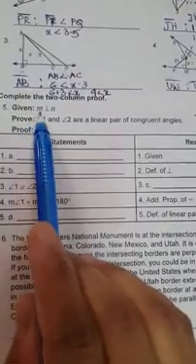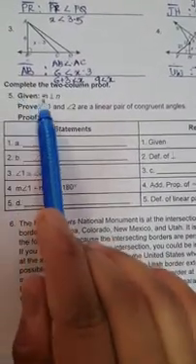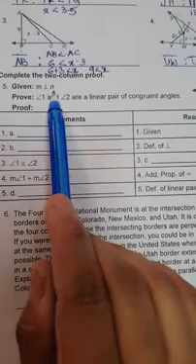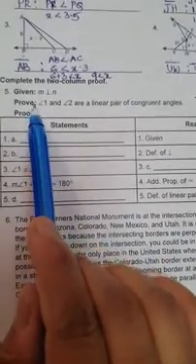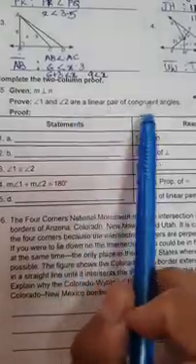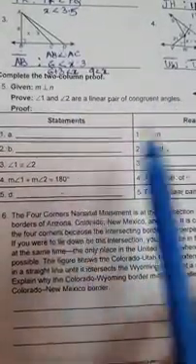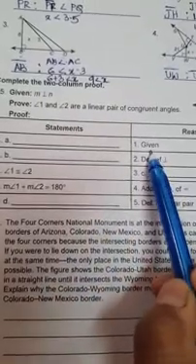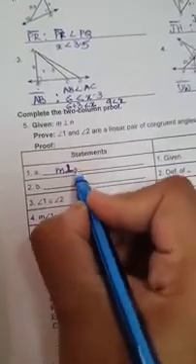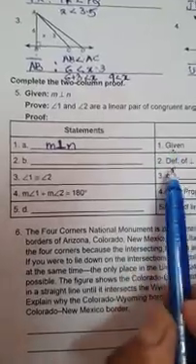Okay, now what is given for you here? What is given is line M is perpendicular to line N. This is given to us, so you have to prove that angle 1 and 2 are a linear pair of congruent angles. So this is the 2-column proof. Here the statements are missing, and the reasons are given. What's given? So the first statement is going to be M is perpendicular to N. This is the first statement because it's already given for us.